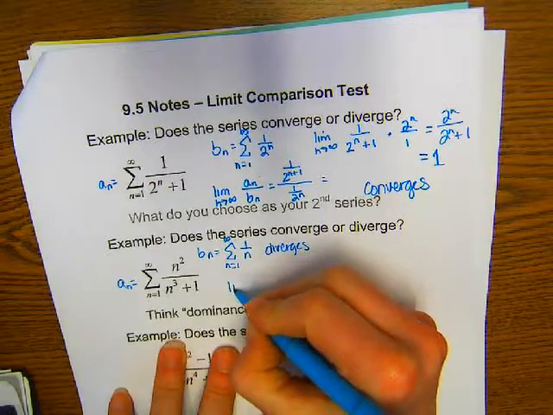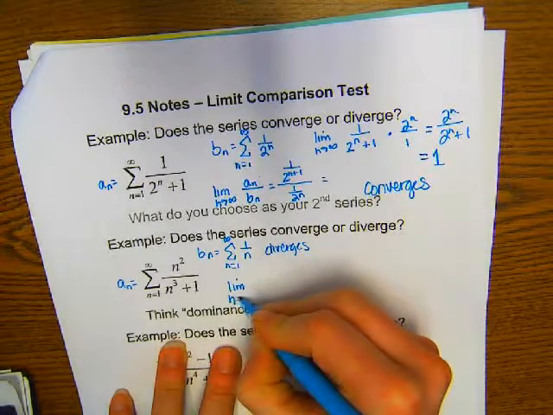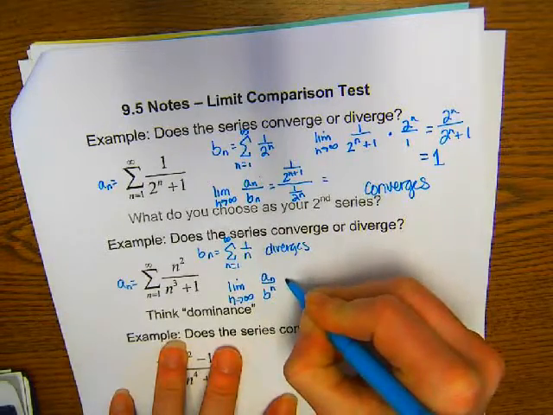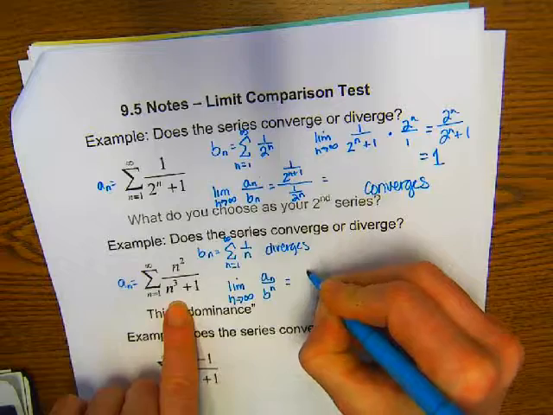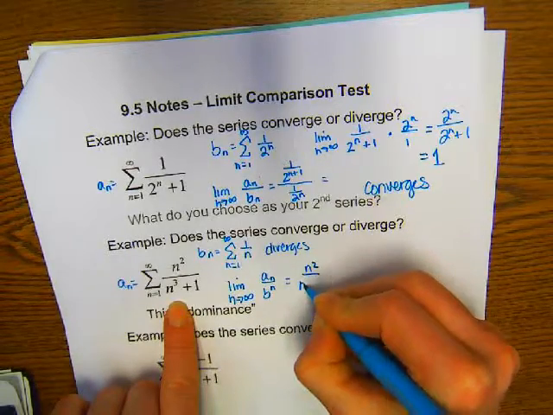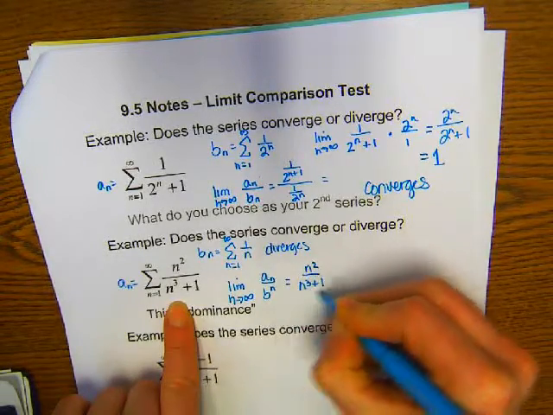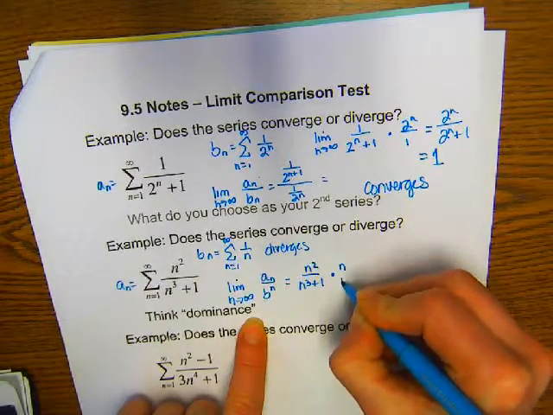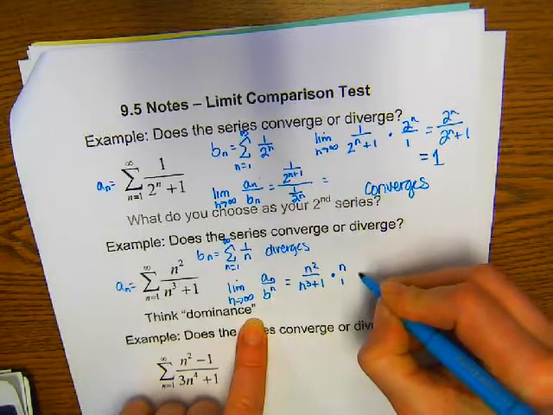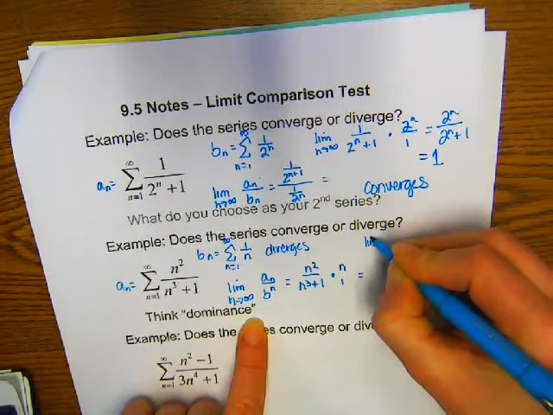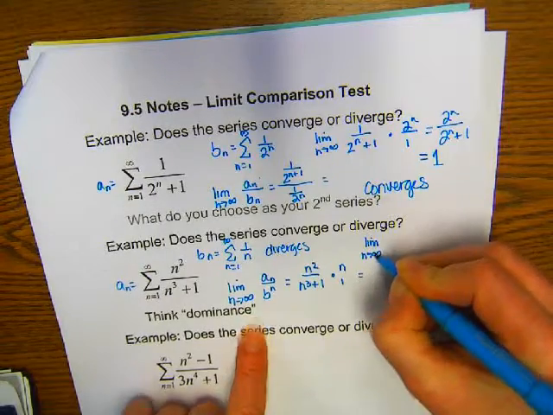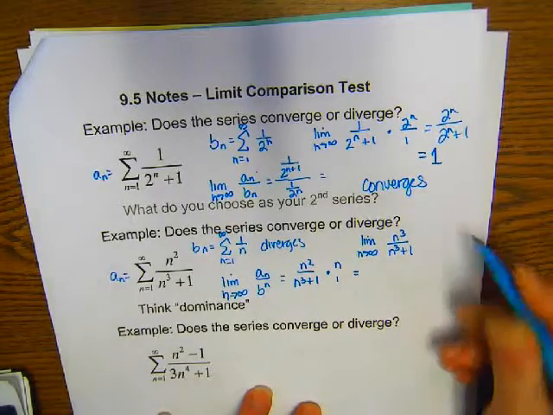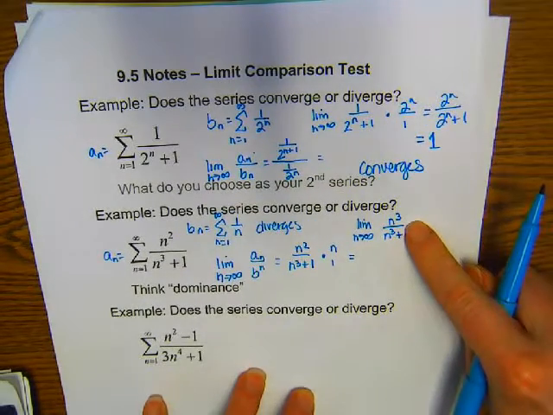well. So we write the limit as n goes to infinity of a sub n over b sub n is equal to n squared over n cubed plus 1, and then I'm going to just go ahead and write that as divided by this, which is going to be times n over 1. Okay. Alright, so this is then the limit as n goes to infinity of n cubed over n cubed plus 1. So same power on top and bottom again.